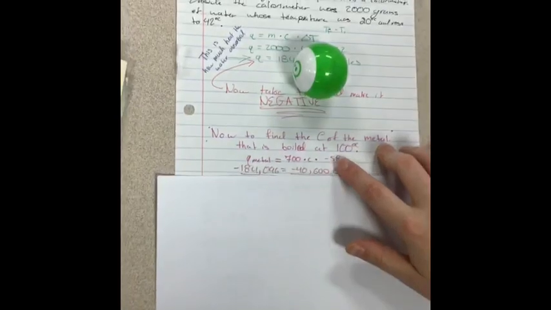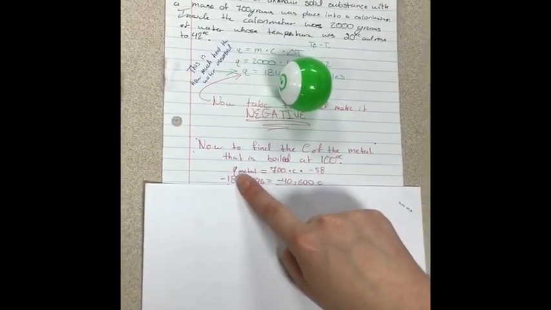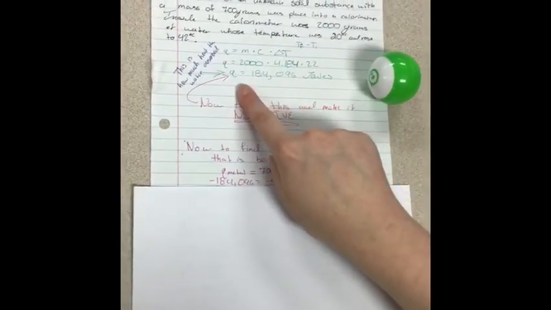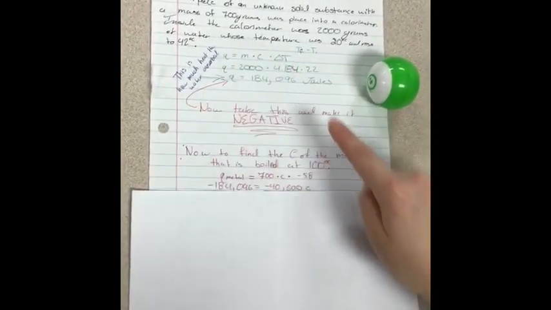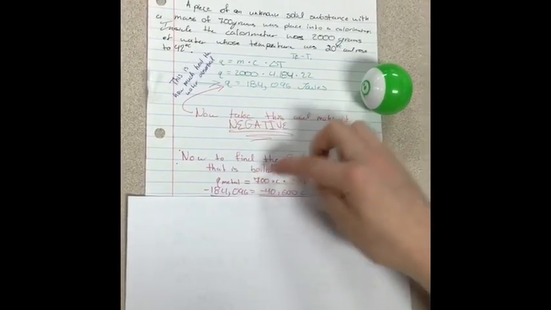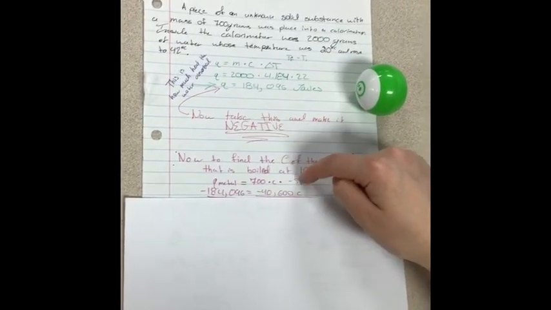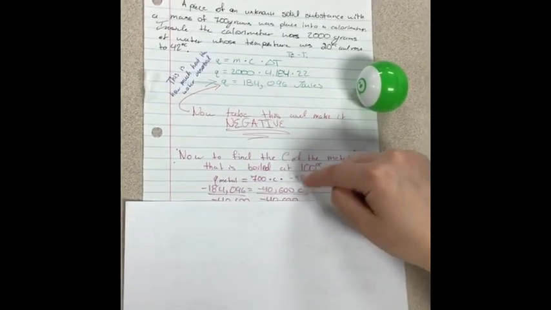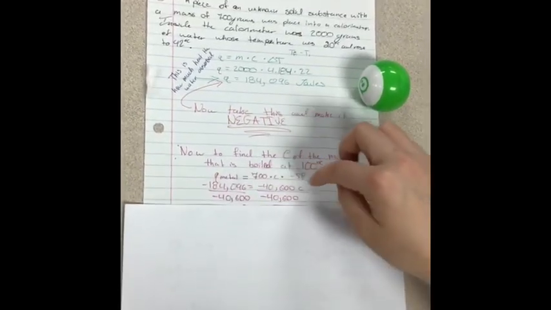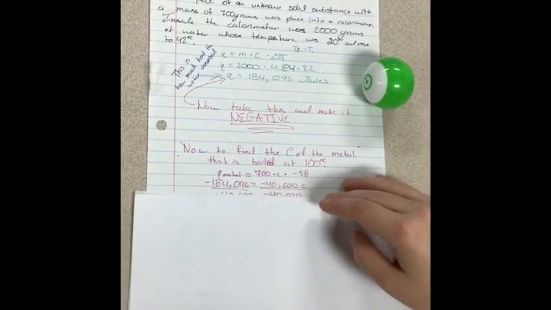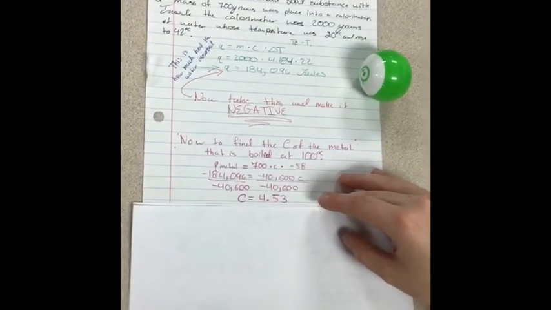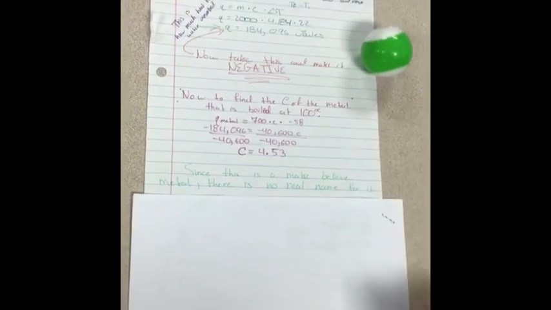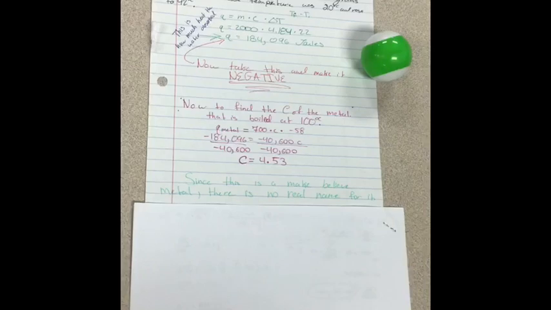Now keep that negative, because if you remember from earlier, Q is negative from this initial value from finding out how much the water absorbed. So if you multiply 700 and negative 58, you get negative 40,600 times C. So divide each side by 40,600, and then you would get a C value of 4.53.